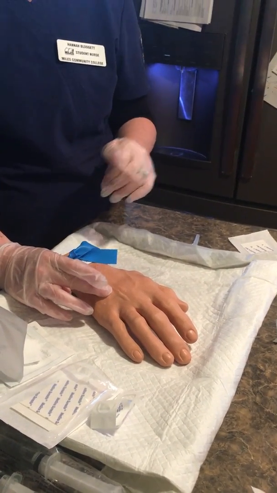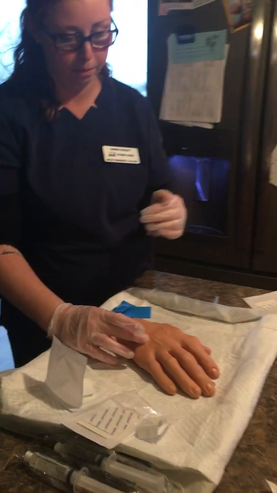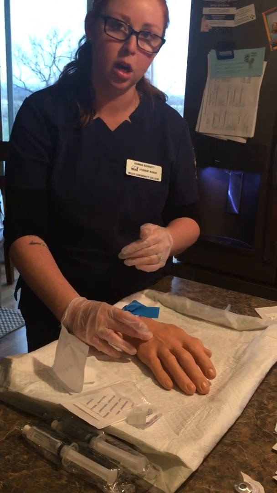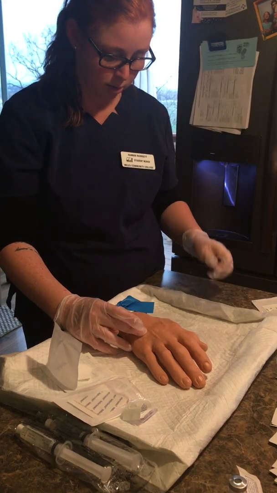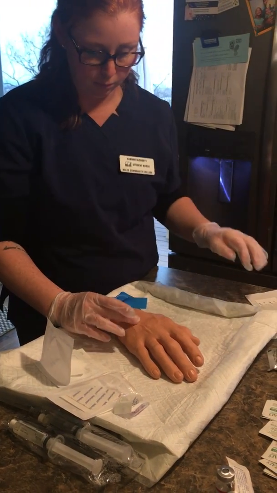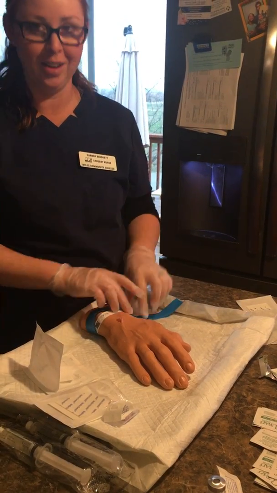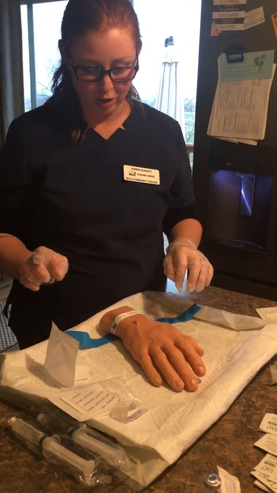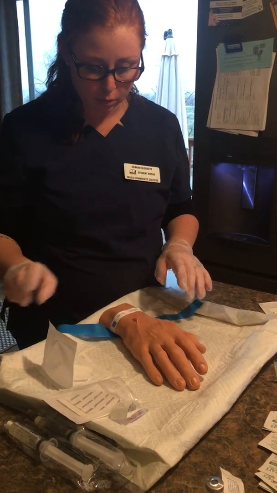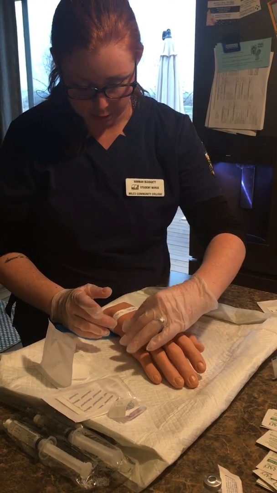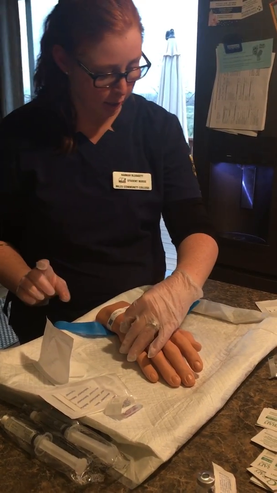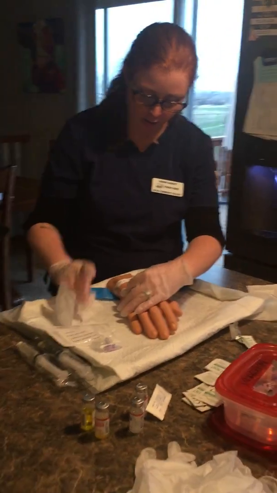Definitely before you insert completely, you want to identify that you have a flash and you're in the vein, and I would definitely take that off before I actually inserted anything. So at this point, I want to make sure that this stays stabilized.